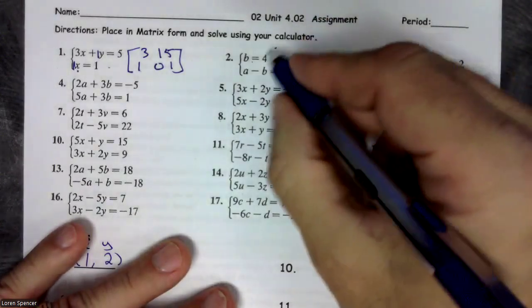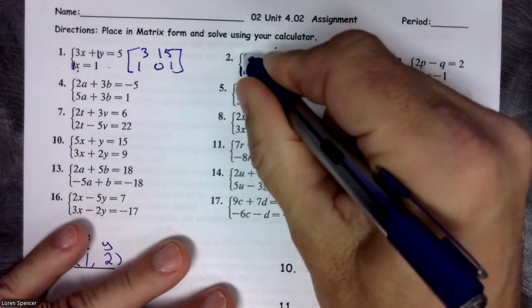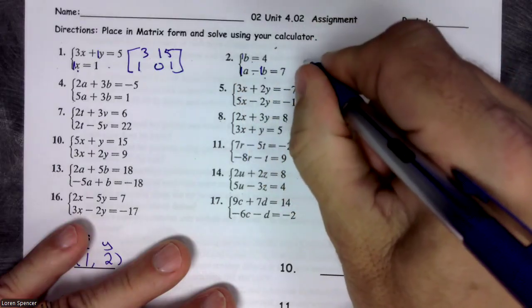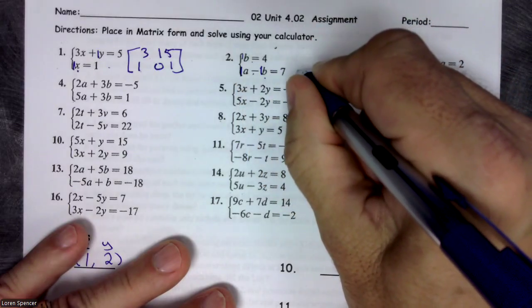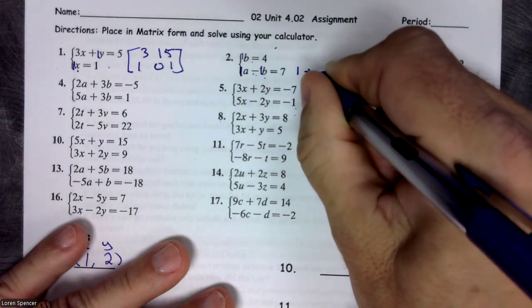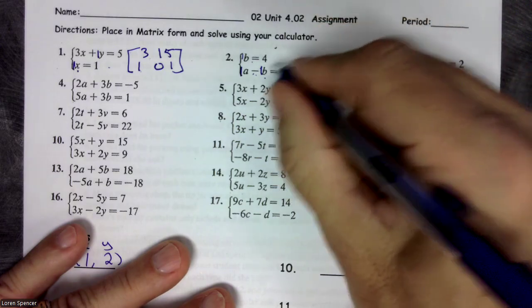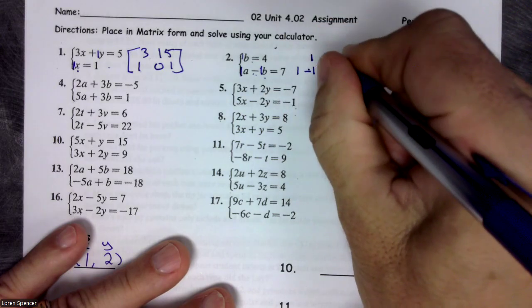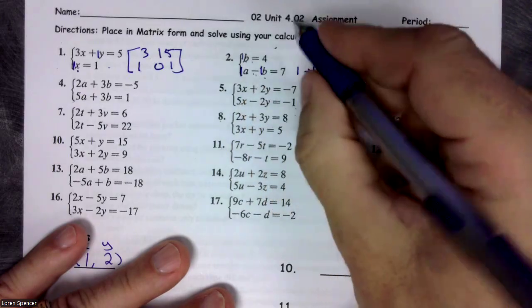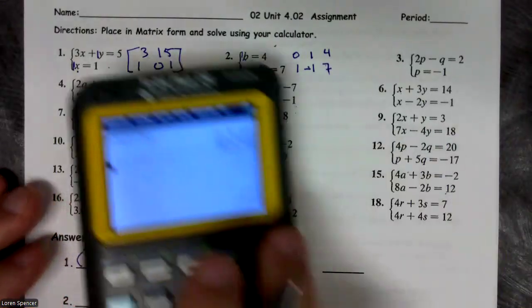When I go to 3, I notice this problem has ones like that. So for the bottom one, it's 1. Be careful, don't lose that negative sign. A negative 1 and a 7. The B is a 1. So it has to be in the B column, but I don't have any A's, so I need to put in a 0 for an A.